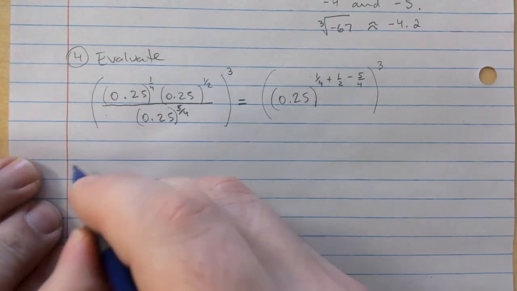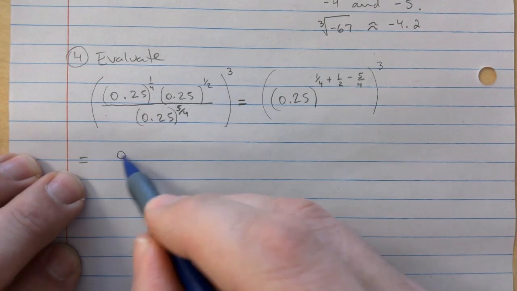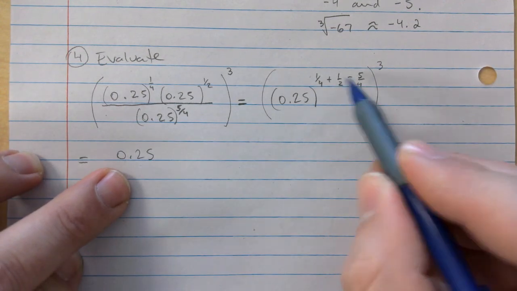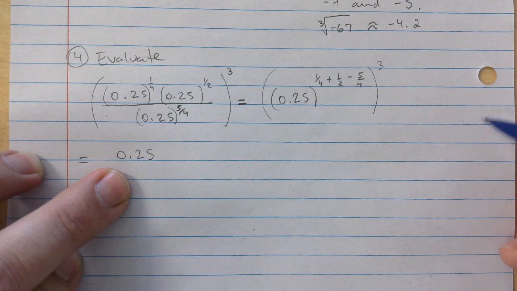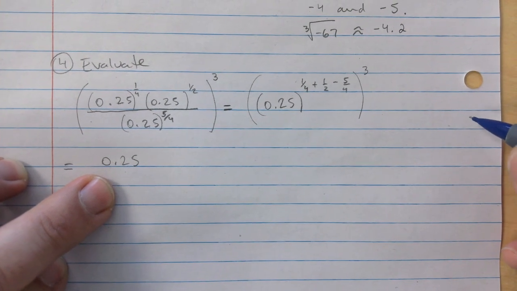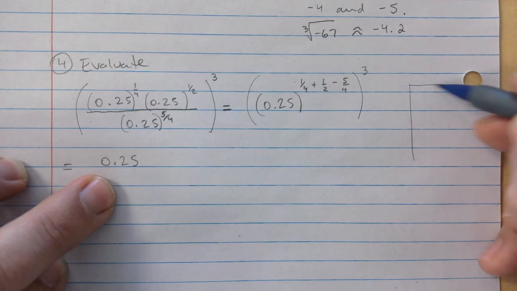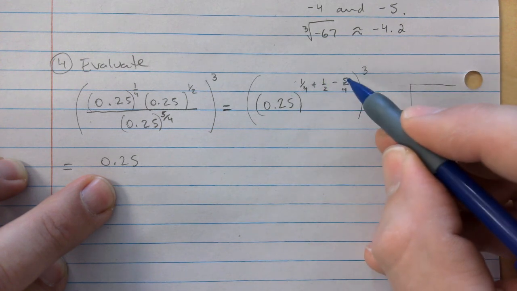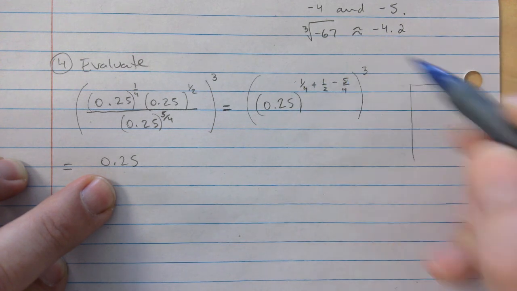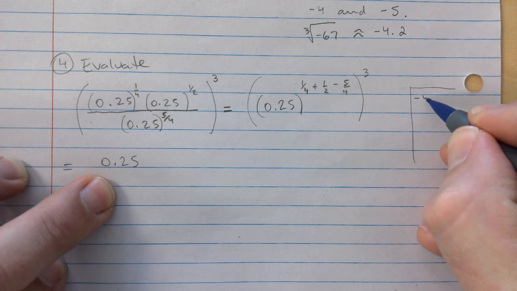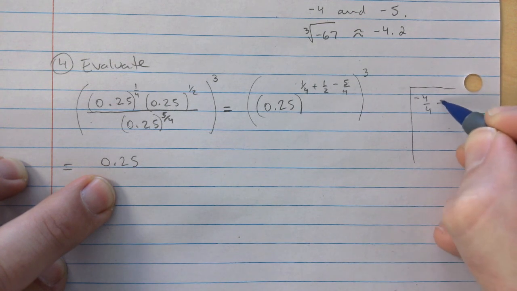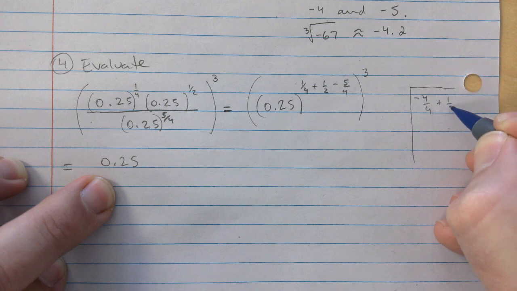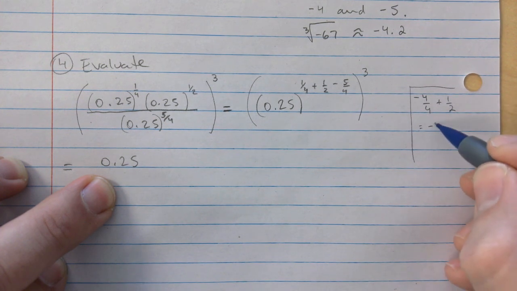Next line equals 0.25. I'm going to clean that up a bit. If you'd like to do the fractions on the side here, by all means go for it. We know that this gives us -4/4 plus 1/2. That'd be -1 plus 1/2.